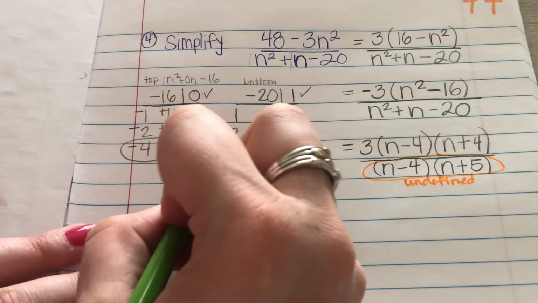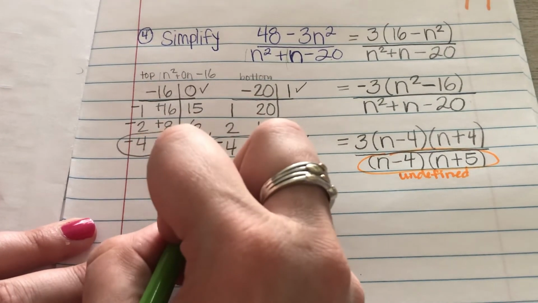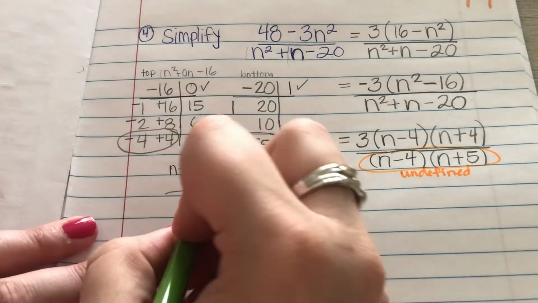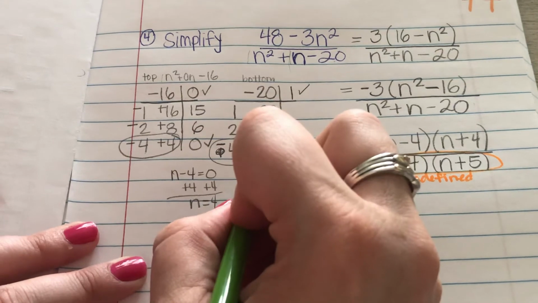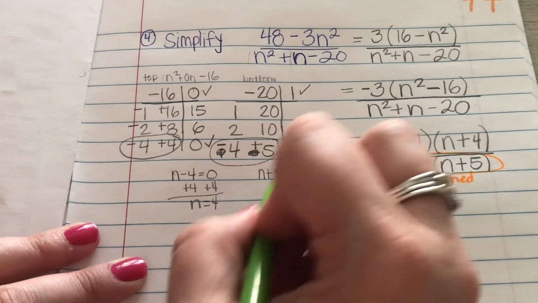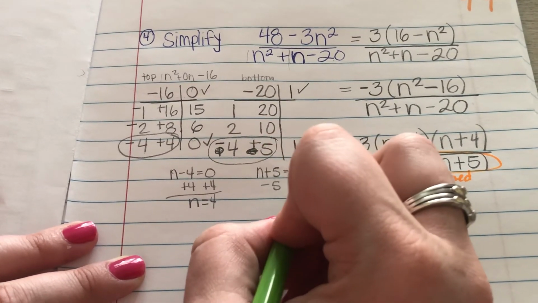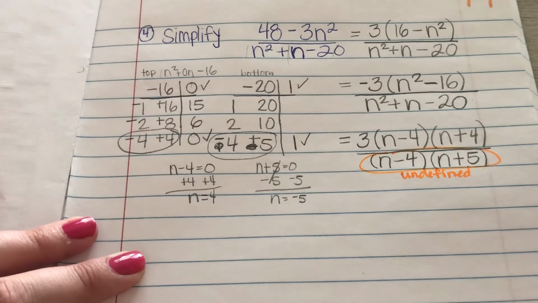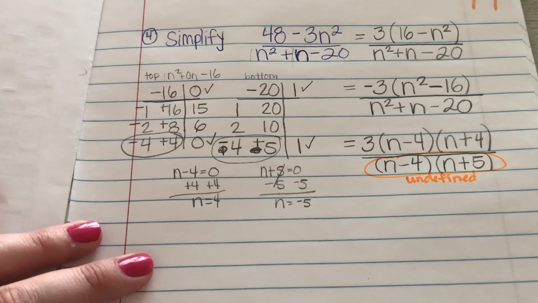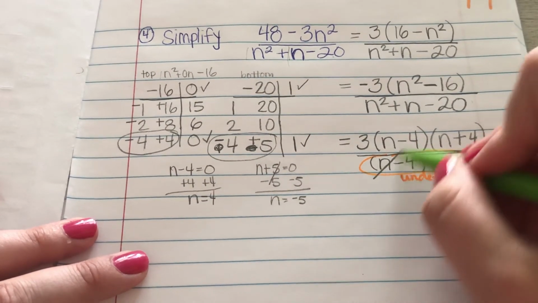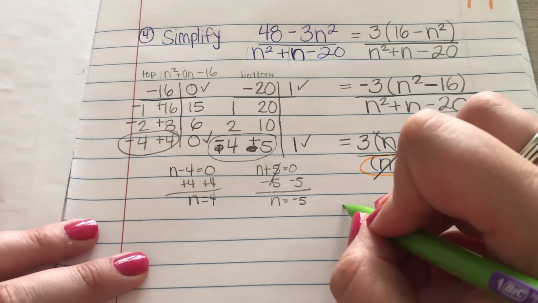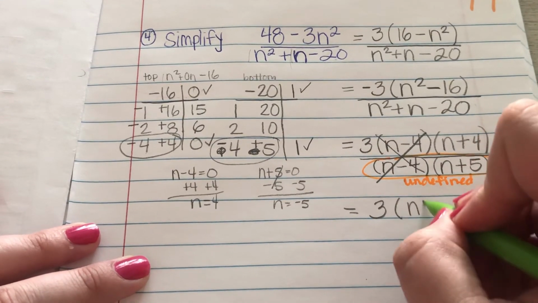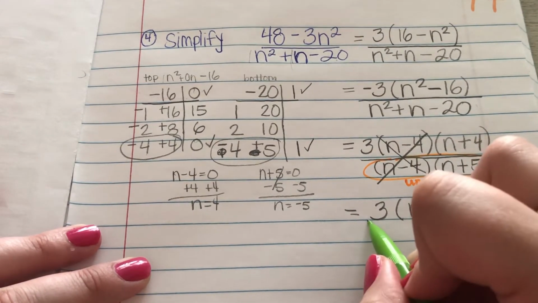N minus 4 equals 0. But some of you already know that since we're adding 4, we're going to get n equals +4, and n plus 5 equals 0. Some of you already know that it's going to give you -5 because we're subtracting the 5 from both sides, -5. All right, so there's my 2 excluded, my undefined terms. These 2 are going to completely cancel out. Here's my final answer, 3, because it didn't go away, n plus 4. Yes, I would put the parentheses.